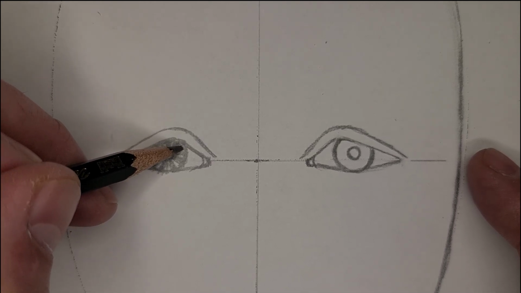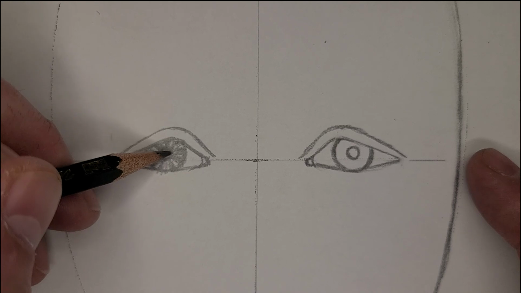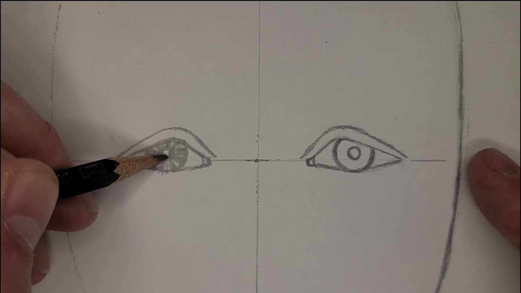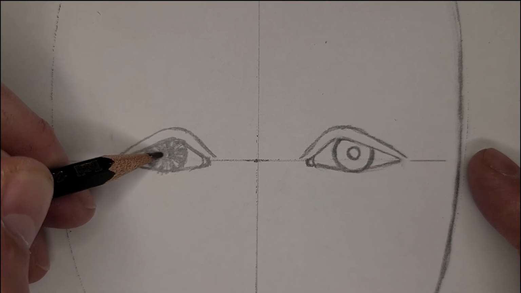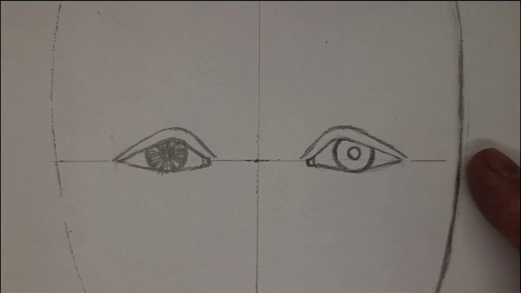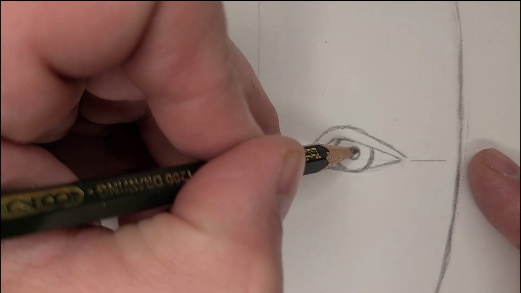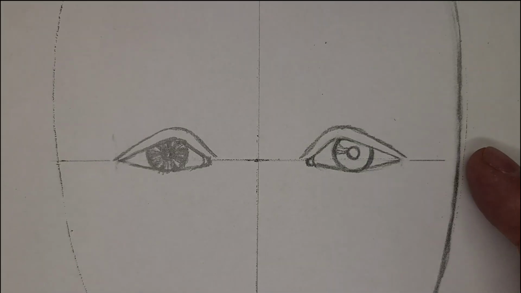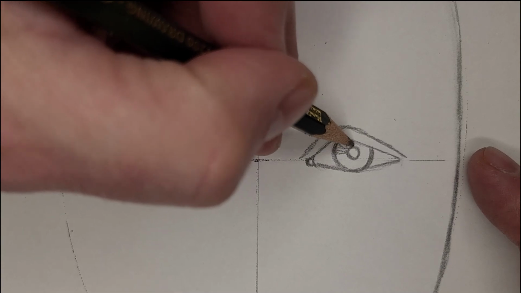If you have darker colored eyes, just go ahead and keep layering them up until it looks almost as dark as the pupil. And then you can just shade in all the pupil, or if you want to, you can leave a little highlight in the pupil somewhere as if there's a reflection hitting it. And then we'll do the same thing over here to the other side. So we'll start drawing all those lines that help to create the texture of the iris.